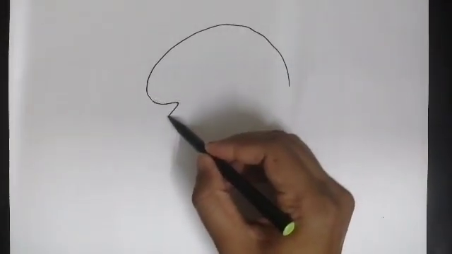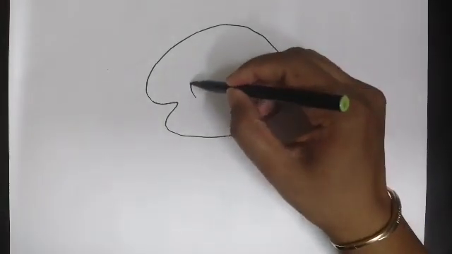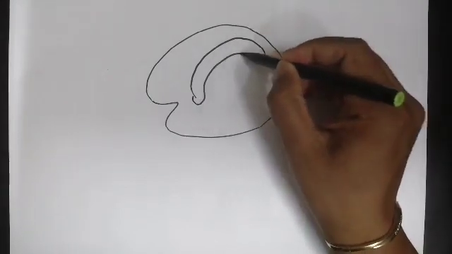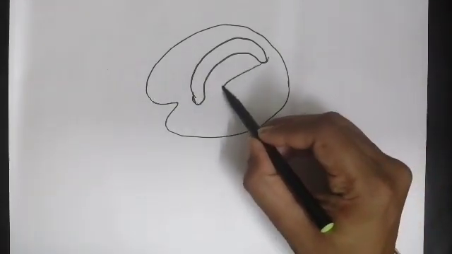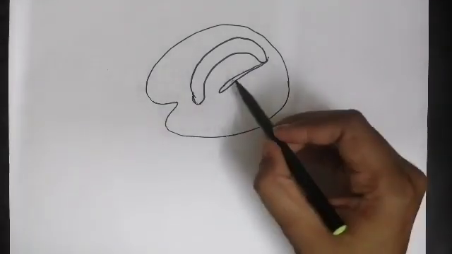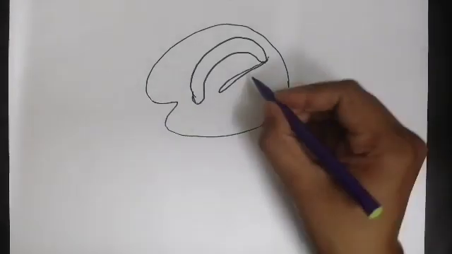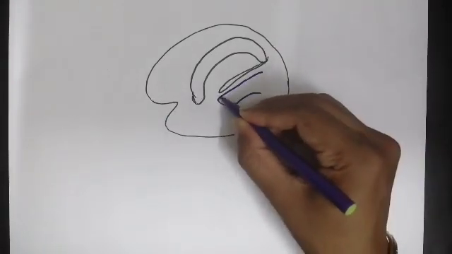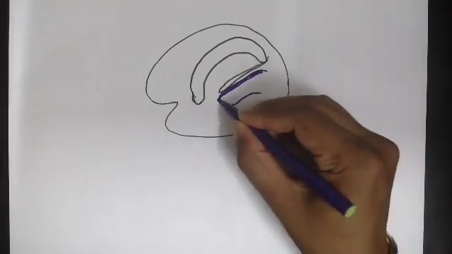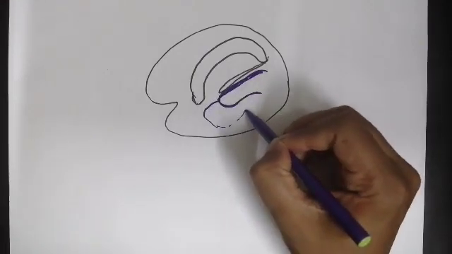So if you see the cerebral hemisphere like this, this is one half of the cerebral hemisphere. We can see corpus callosum here. This is the rostrum of the corpus callosum here. And this is the fornix. And here you can see the thalamus here. What we are drawing in this color is the thalamus, and below that we can see the hypothalamus here.